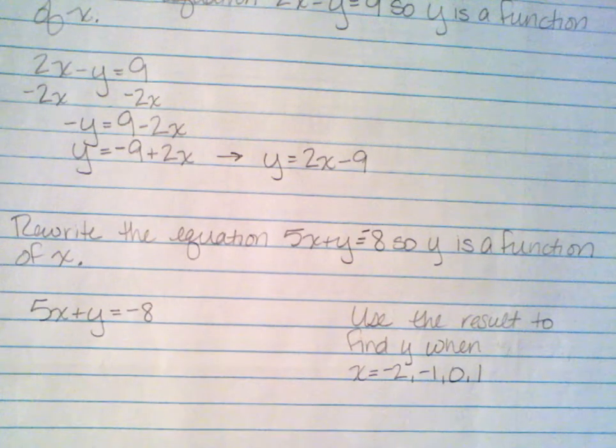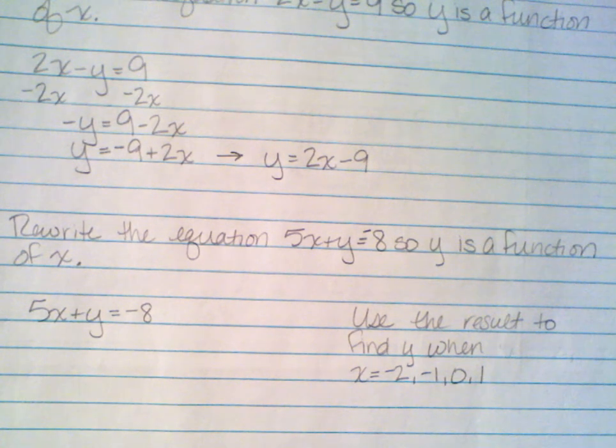So here's a problem I'd like you to do. I'd like you to rewrite this equation: 5x plus y equals negative 8, so y is a function of x. And when you get that, I want you to use the result to find y when x is -2, -1, 0, and 1. So I want you to basically make an input-output table. Plug in -2, -1, 0, and 1 for x and find out what y equals.